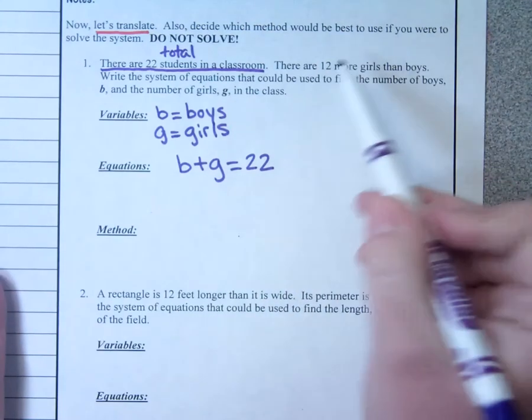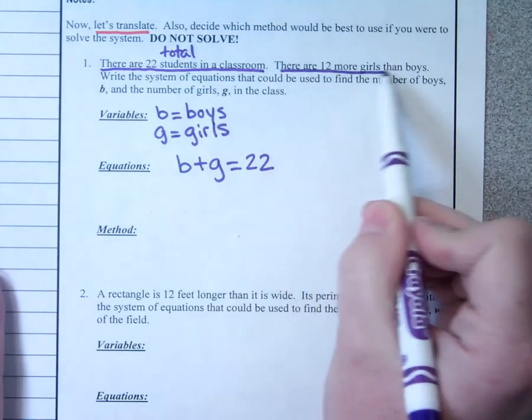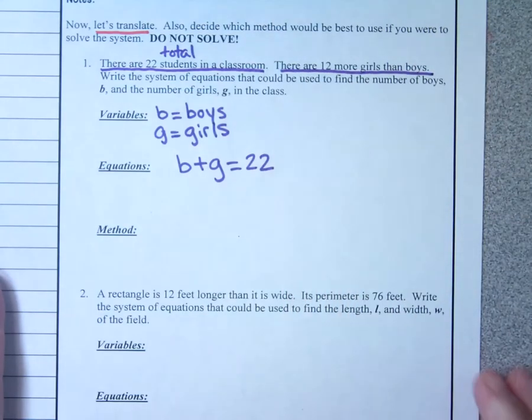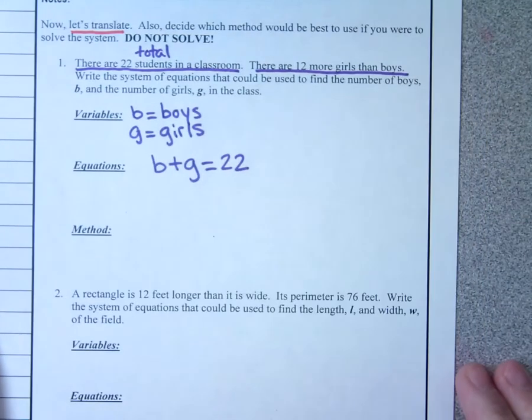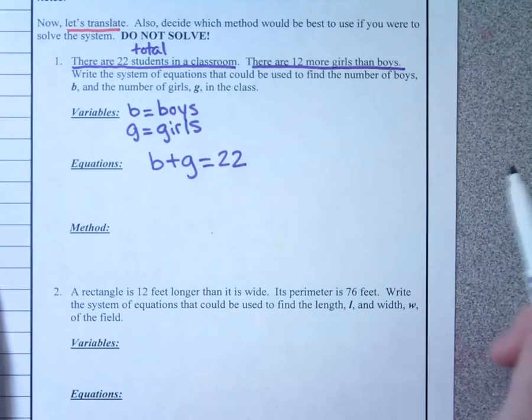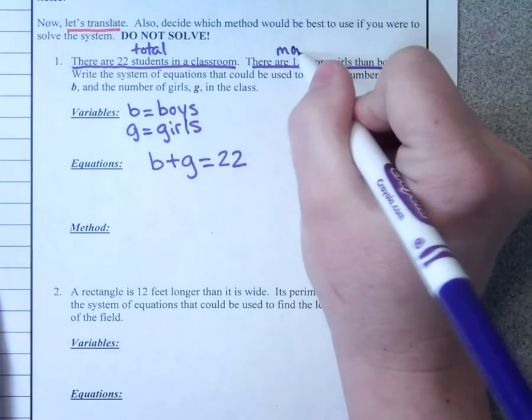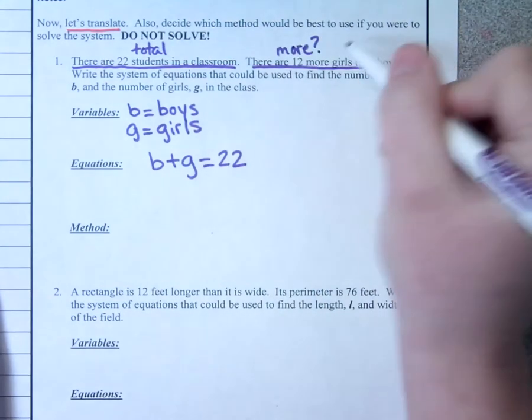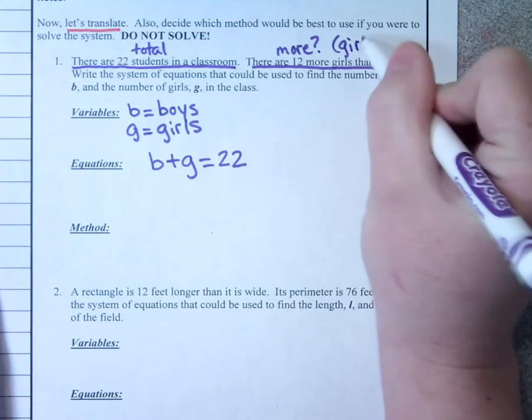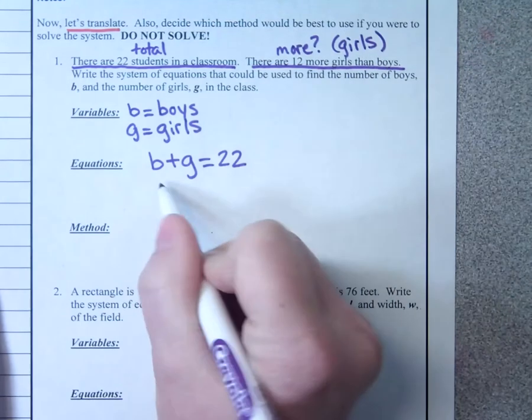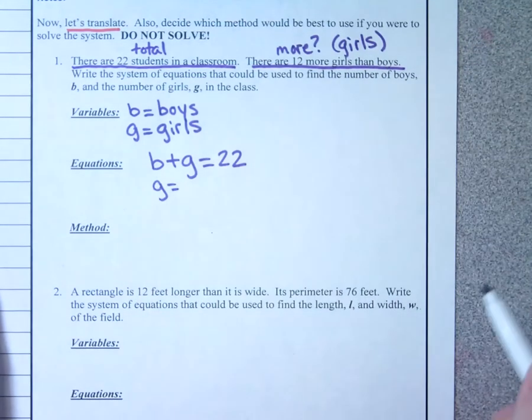Okay, this next one says there are 12 more girls than boys. This one's a little trickier. Who do we have more of? Do we have more boys or do we have more girls? We have more girls. Okay, so I'm going to start with G equals because we have more girls.